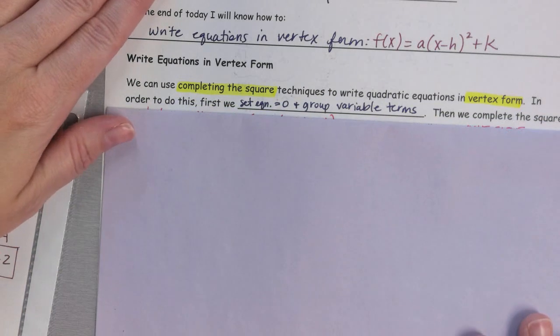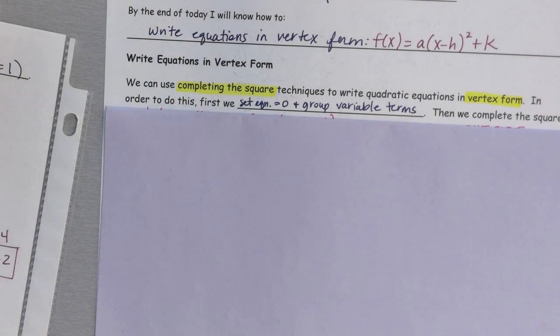And in order to do this, what we want to do is set the equation equal to 0 and group our variable terms. So that means we are grouping any terms that have a variable in them. So in most cases, that variable is going to be x.